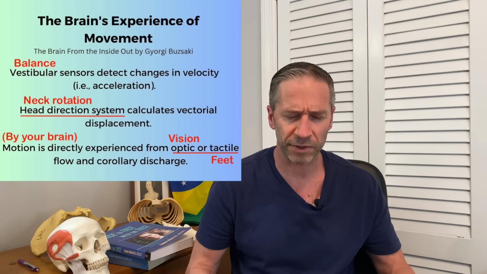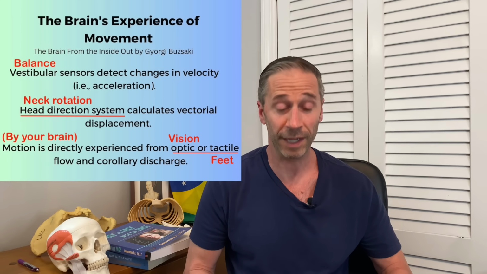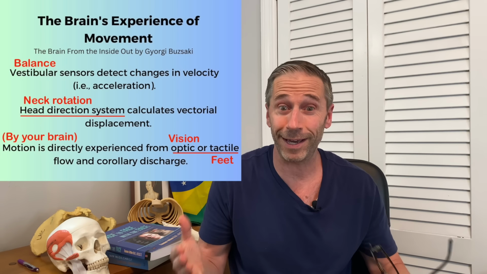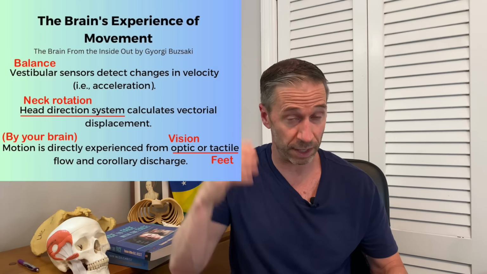Okay, so now that we have the nuts and bolts of the position and the limitations, what does this mean for you and your brain and movement? Well, from the book The Brain from the Inside Out by Gyorgy Buzsaki, I don't know how to pronounce it. I mentioned it one time previously and I didn't mention it properly, and obviously someone, a Hungarian individual, kind of scolded me for not saying it properly. So I don't know how to say it. But anyway, he's a genius and he has a lot of great neuroscience books.